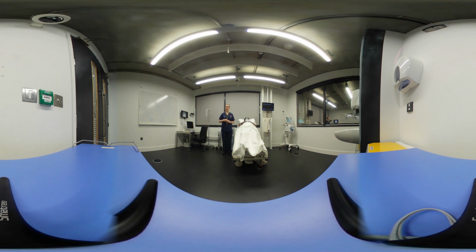That just leaves me time now to remind you to click on the additional hotspots for more information about the different sections of the room, and we look forward to welcoming you up in the simulation laboratory where you'll be able to have another proper look round. Thank you.